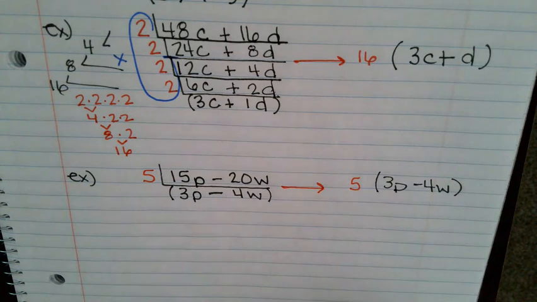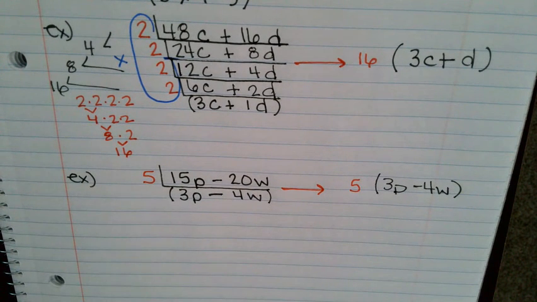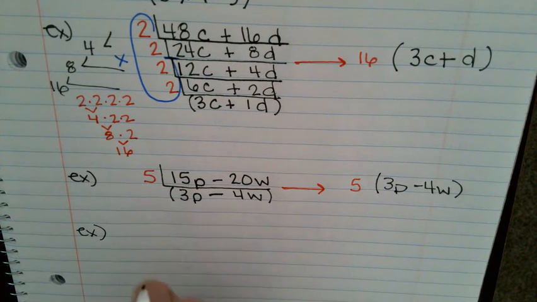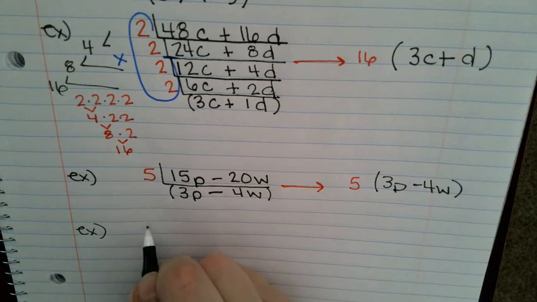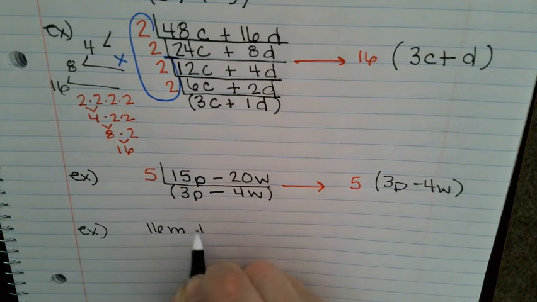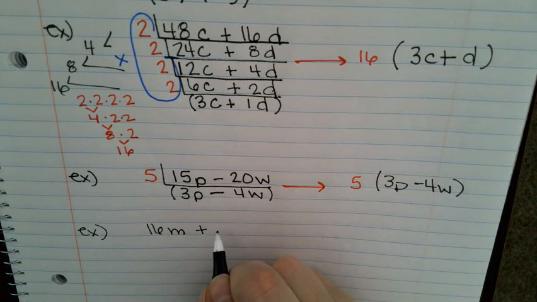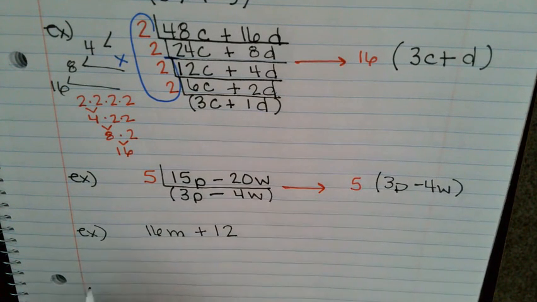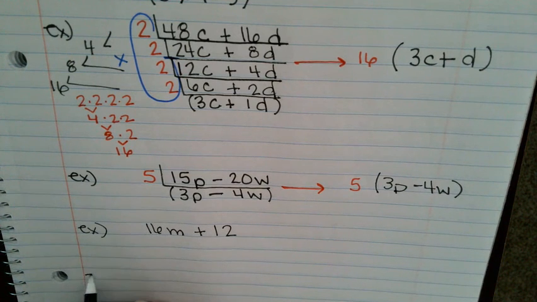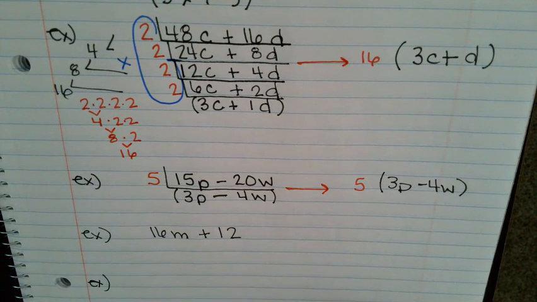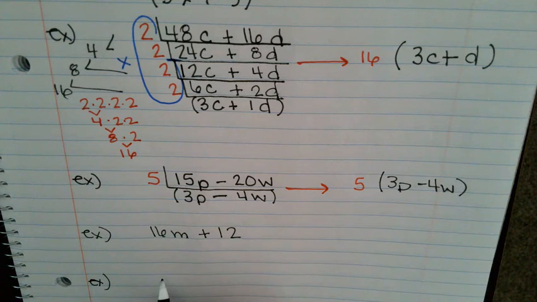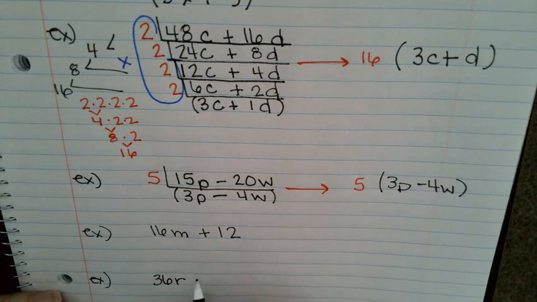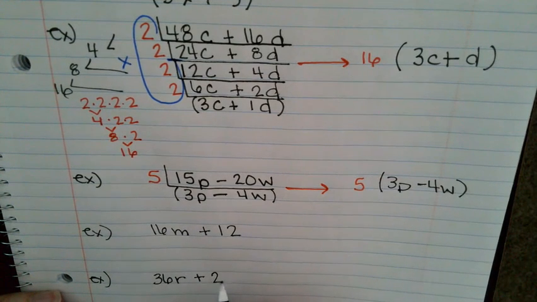All right, I'm going to give you a couple other examples to work on your own. First example, how about 16m plus, make sure I didn't do this one already. How about 12? And your second example that I'd like you to try on your own is, how about we'll do 36r plus 24.